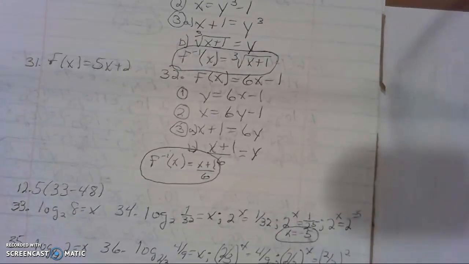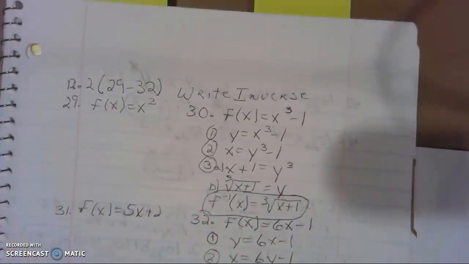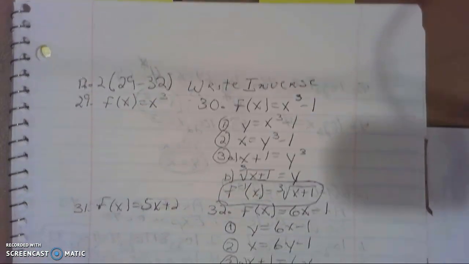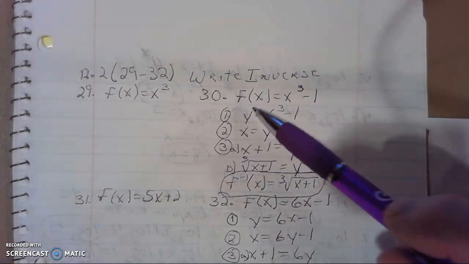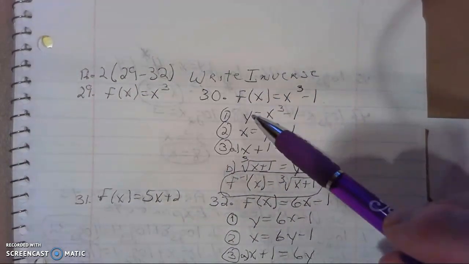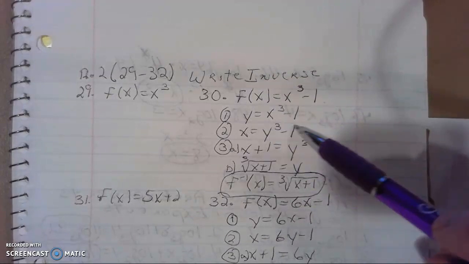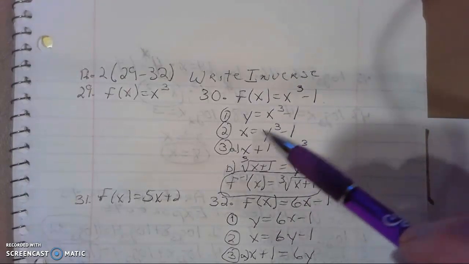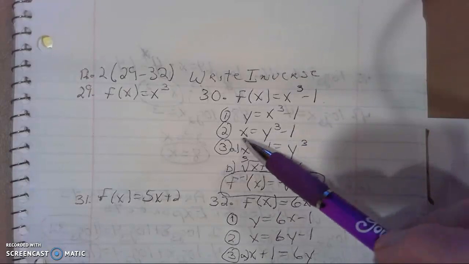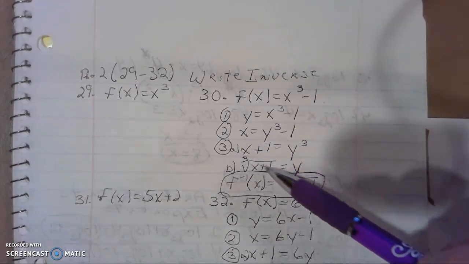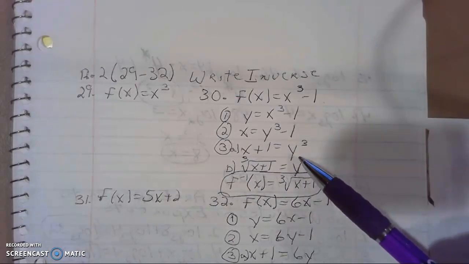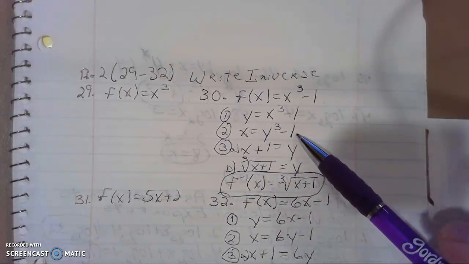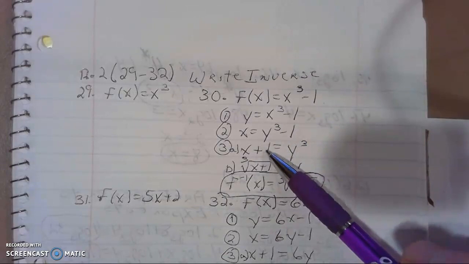Then I go to writing my inverses on 12.2, 29 through 30. Same steps as before. You've got your function. You put y in for the f of x, so that's all it changes on the first step. Then you switch x and y around. Then step 3, you solve for your y. To solve for our y, first thing we had to do is add 1 to both sides.